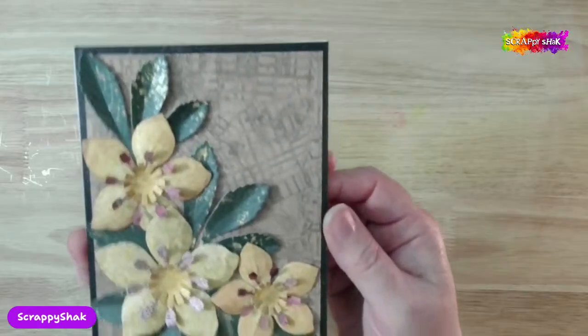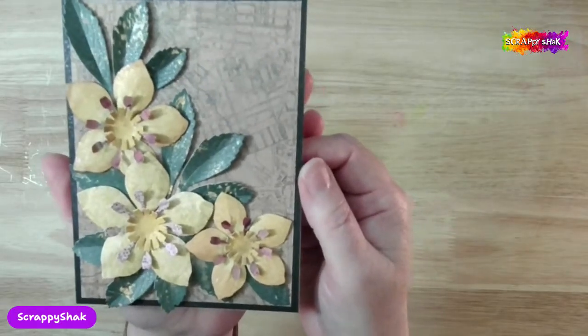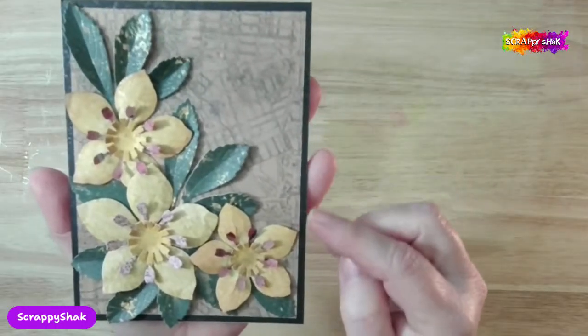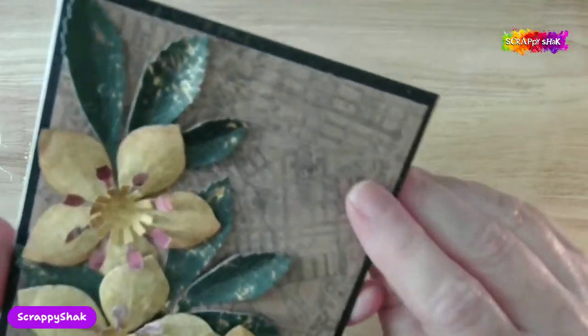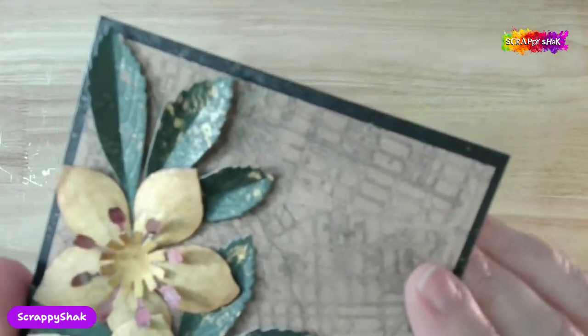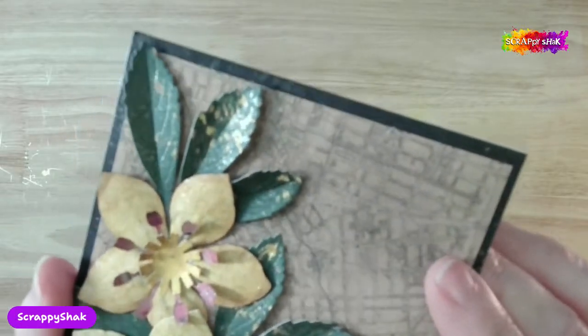This card will be my nephew's wedding card. He's getting married next Monday. All of this is Tim paper, except for the very black card base. So this is that neutral. The leaves, I did not actually put gold sparkle on those leaves. That paper is green with yellow flecks on it.